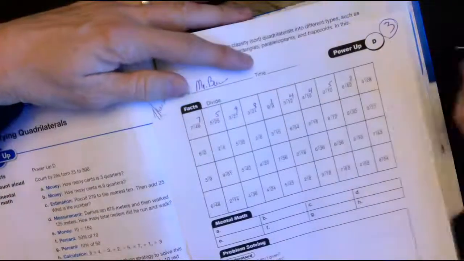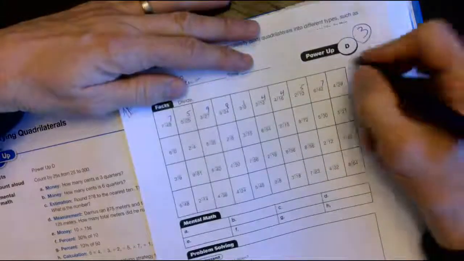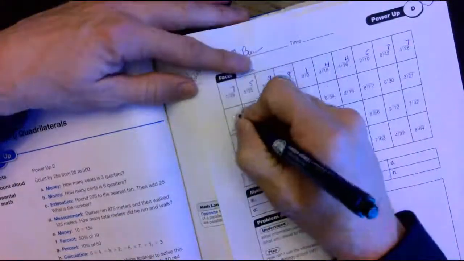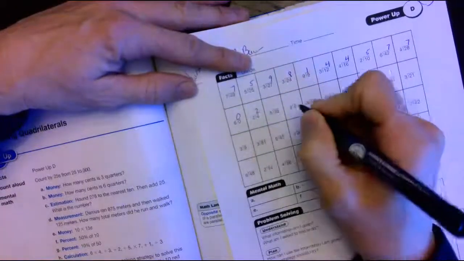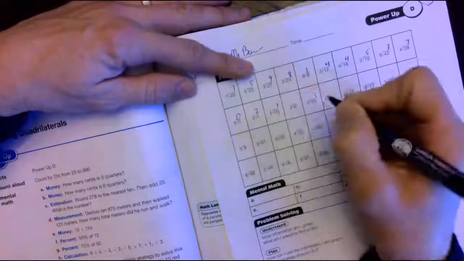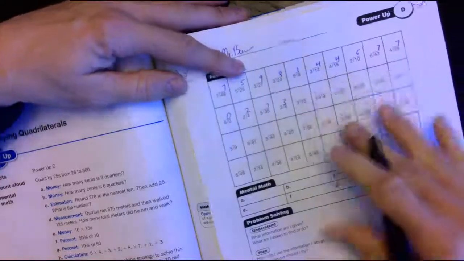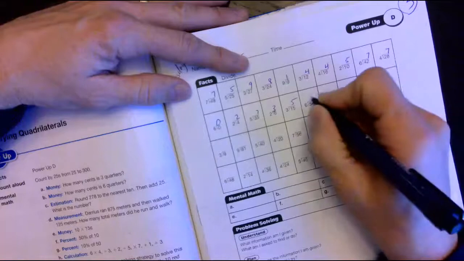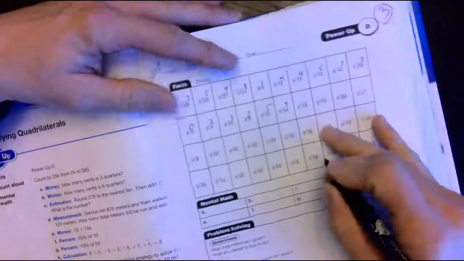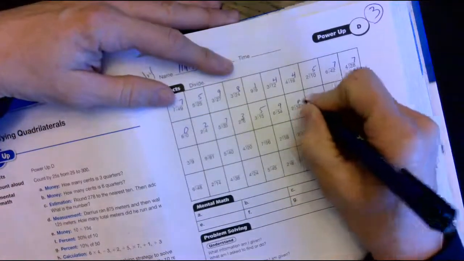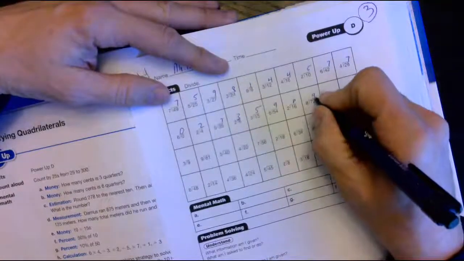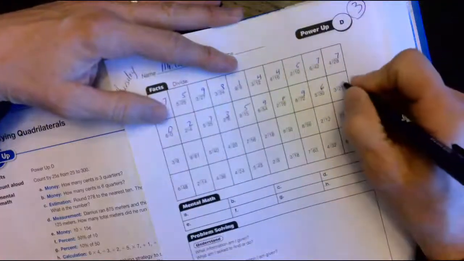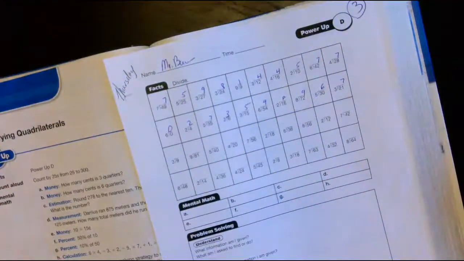42 divided by 6 is 7. 28 divided by 4 is 7. 6 divided by 0 is 0. 4 divided by 2 is 2. 35 divided by 5 is 7. 6 divided by 2 is 3. 15 divided by 3 is 5. 54 divided by 6 is 9. 16 divided by 2 is 8. 72 divided by 8 is 9. 30 divided by 5 is 6. And 21 divided by 3 is 7.